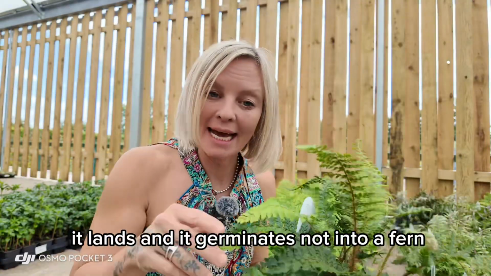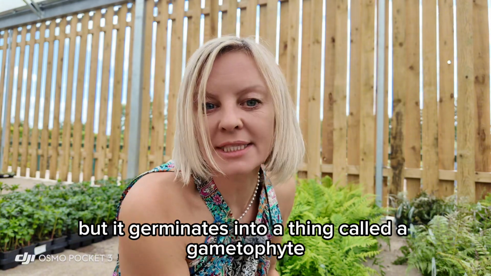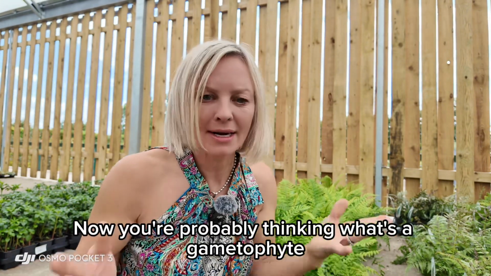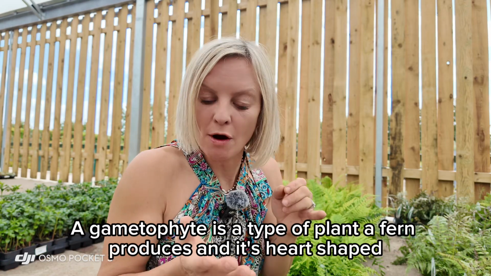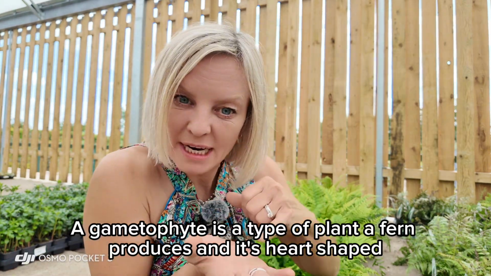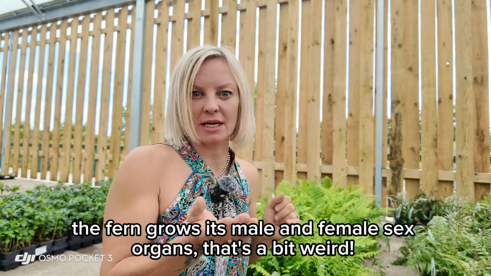Now, it lands and it germinates not into a fern, but it germinates into a thing called a gametophyte. Now you're probably thinking, what's a gametophyte? A gametophyte is a type of plant a fern produces, and it's heart-shaped, and on this gametophyte, the fern grows its male and female sex organs.